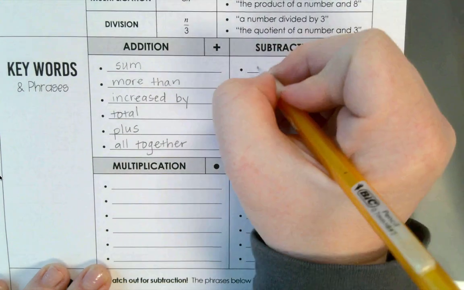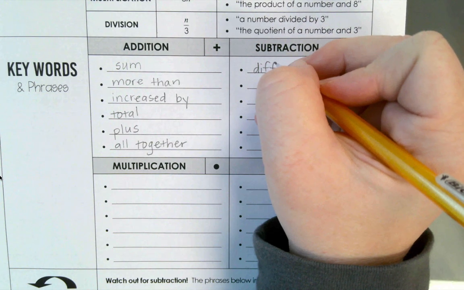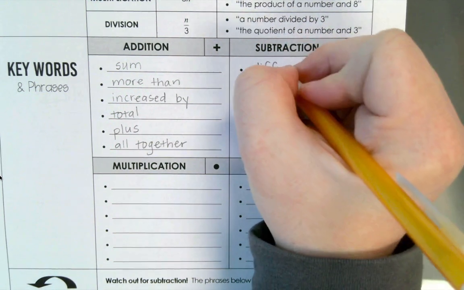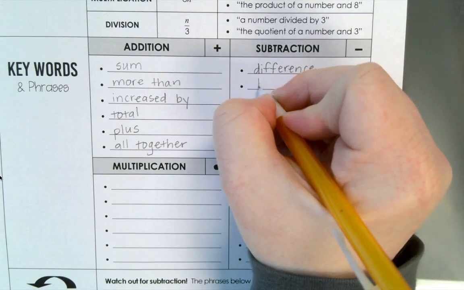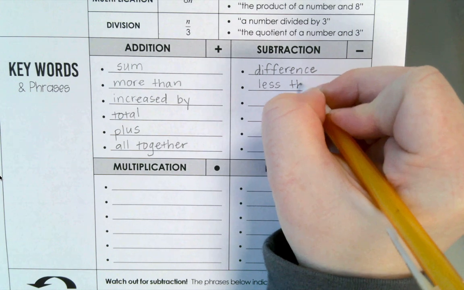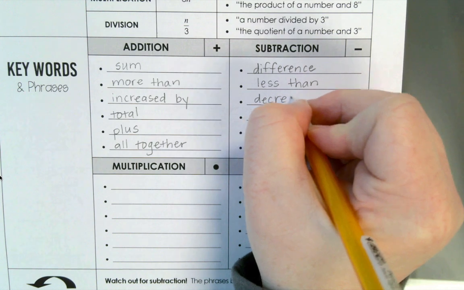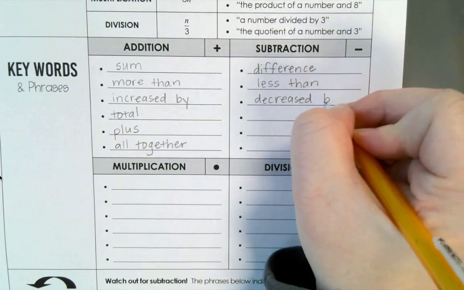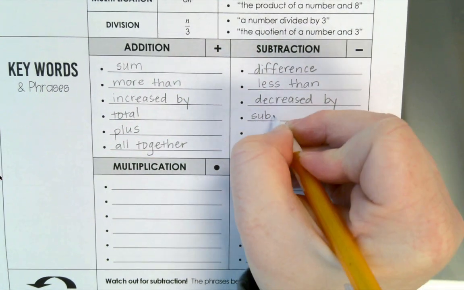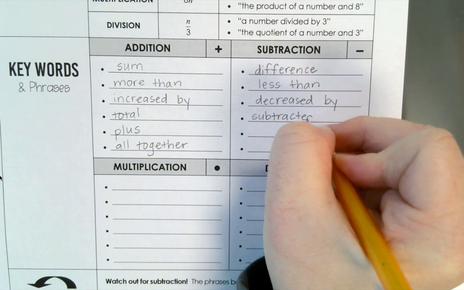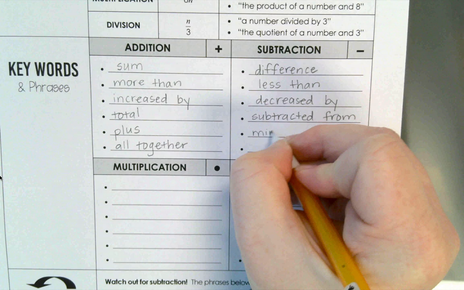Subtraction, we have difference, less than, decreased by, subtracted from, and minus.